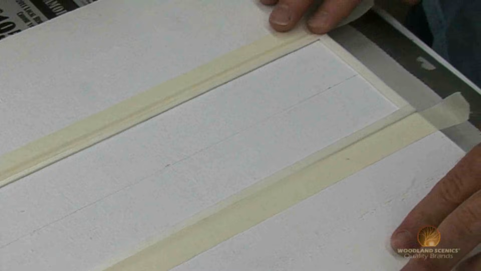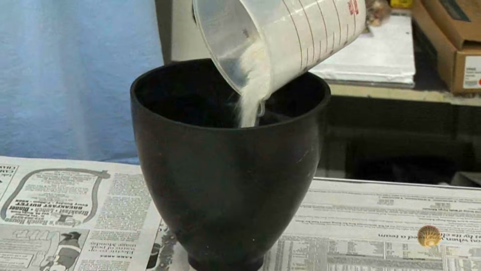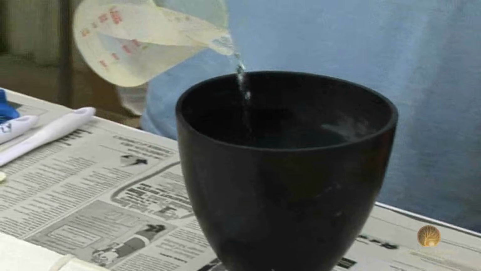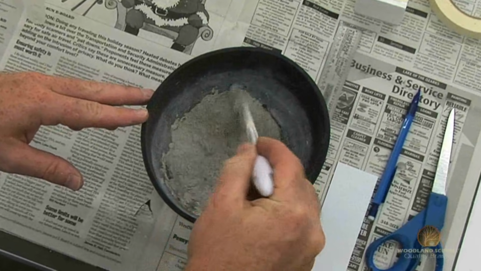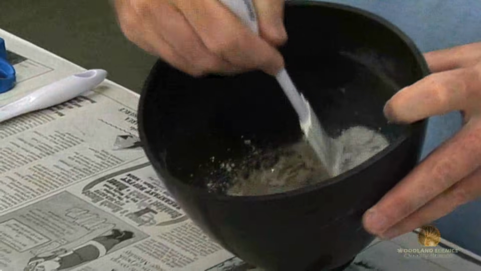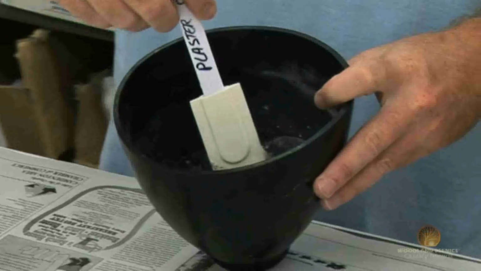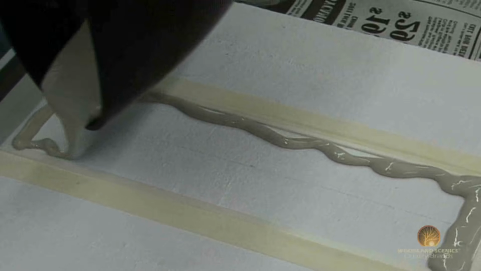Now, use Smooth It to create your roads. Simply pour 2 cups of Smooth It into a clean container, add in 1 cup of water and mix well. If you are paving on a slant, a thicker consistency may be needed by just adding more Smooth It to your mixture. Smooth It is part of the Woodland Scenics subterranean system and is perfect for paved areas such as highways, roads, sidewalks, or even railroad crossings.